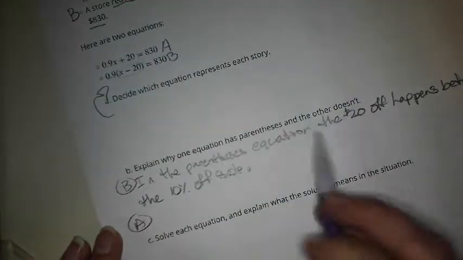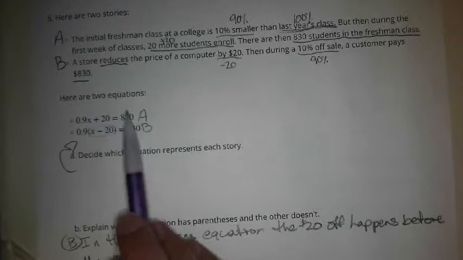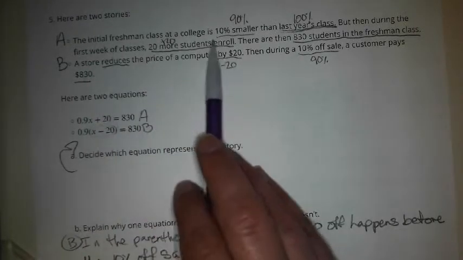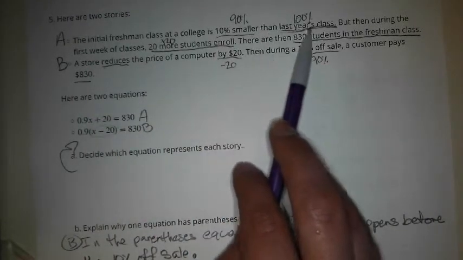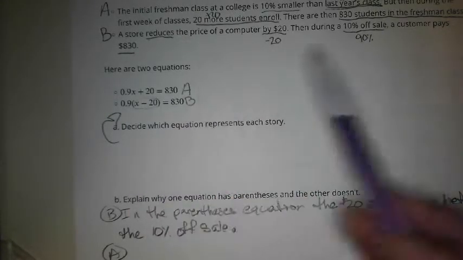All right, and why doesn't the other one have parentheses? Well, the initial freshman class at college is 90% of last year, but then during the first week of classes, 20 more students enroll. So I need to find what is that 90% of last year plus 20 more students.